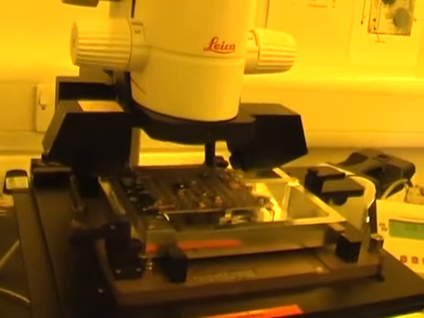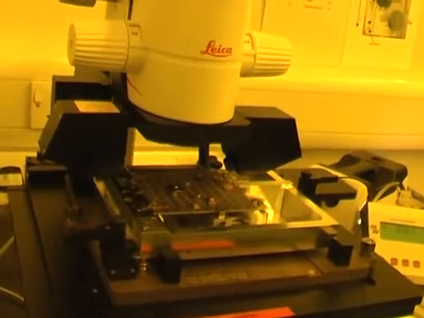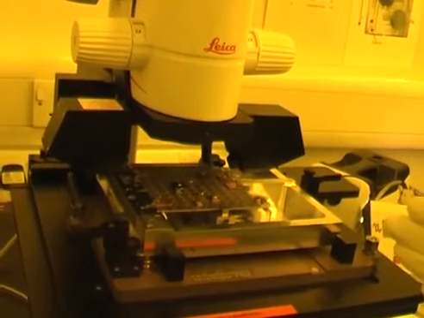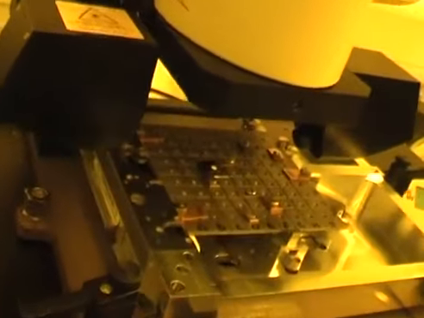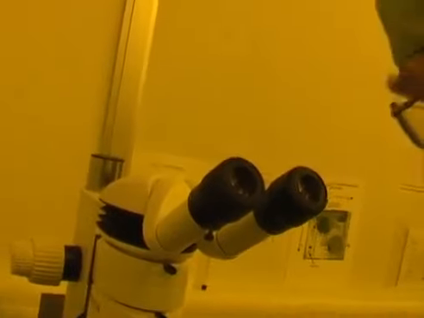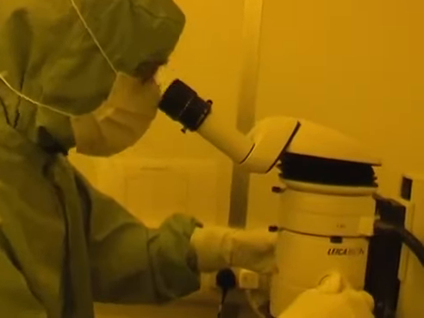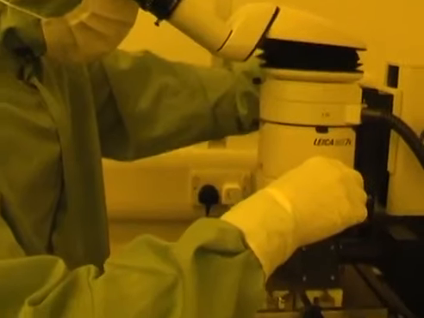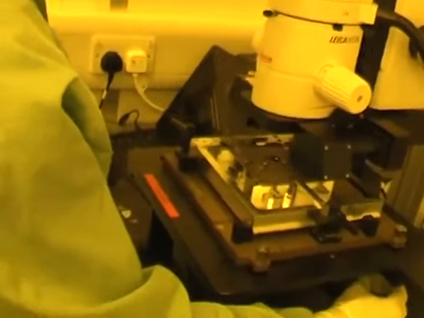The next job is to check the sample alignment. Because it's a registration job, the sample has to be mounted with an accuracy of alignment within 0.2 degrees. And to do that, we use this microscope here. I'll look through here first of all to find the alignment marks on the sample.